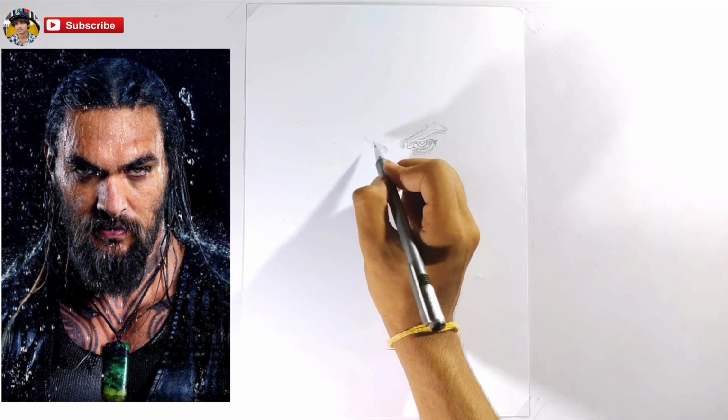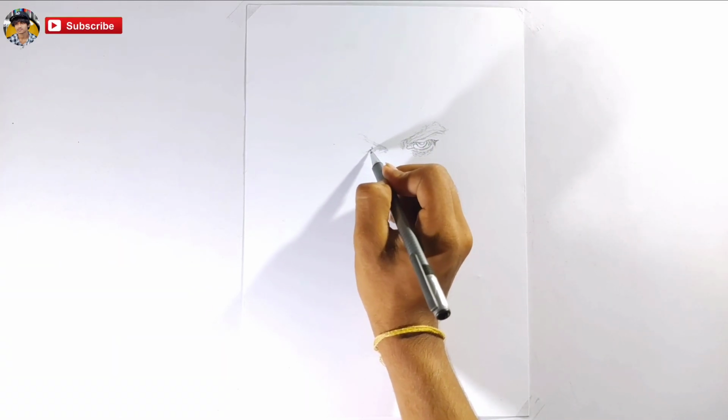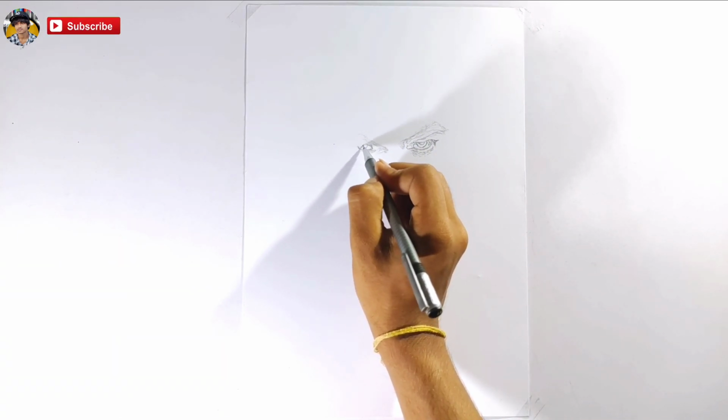Basically I do freehand outline drawing, so in this drawing I have also outlined freehand.